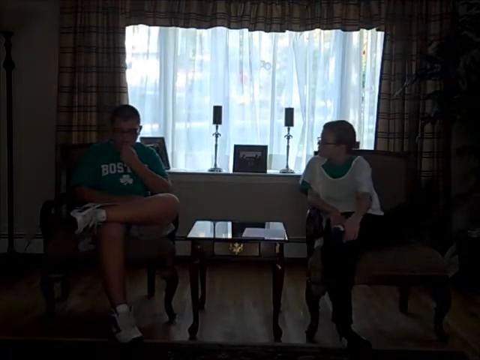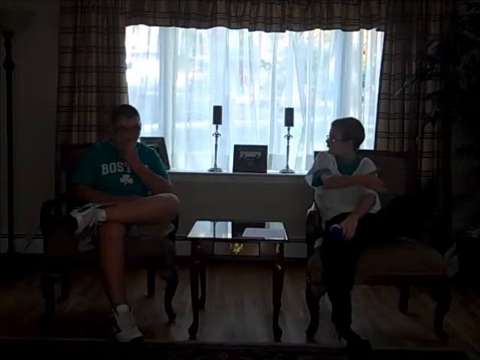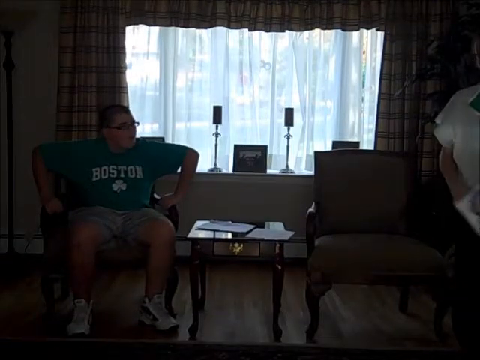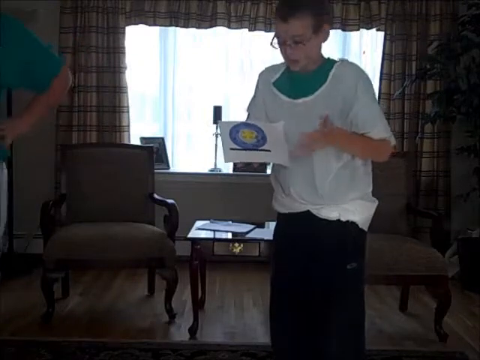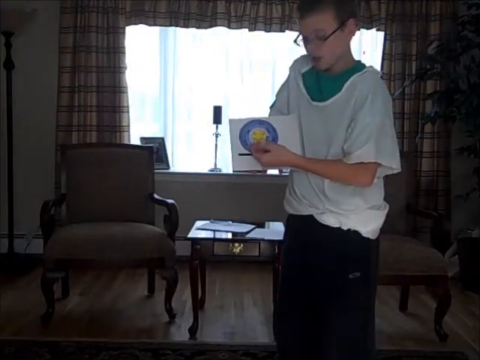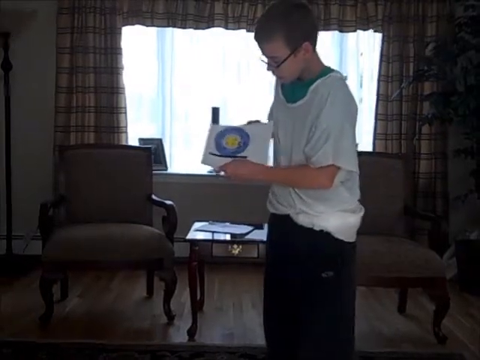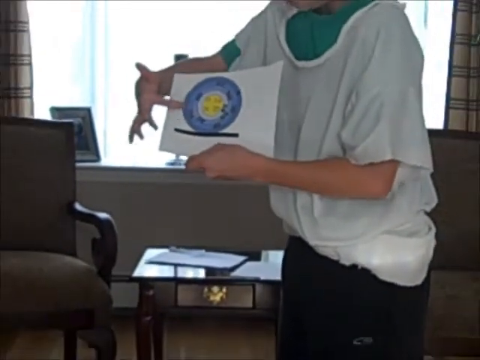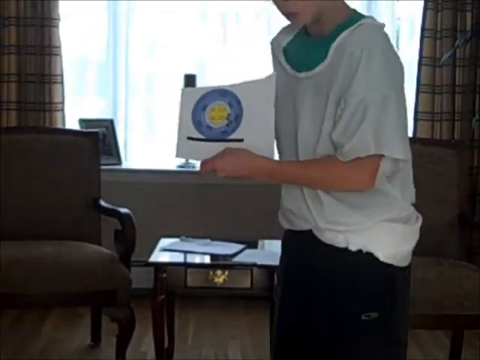Let me see. I have some diagrams and pictures. Let's show the camera. First, this is the diagram of an atom of potassium. It has 19 protons, 20 neutrons, and it shows its energy levels and all the different electrons that it has.